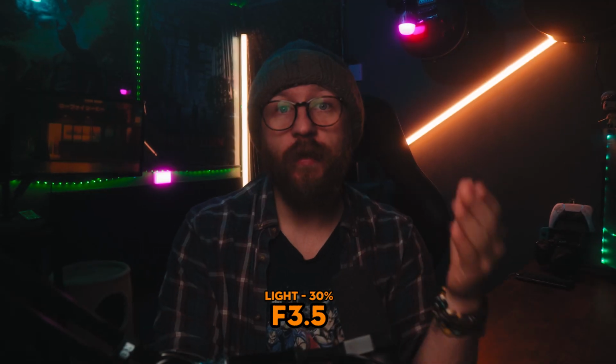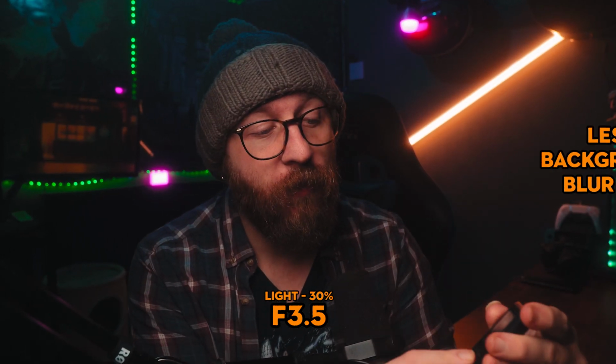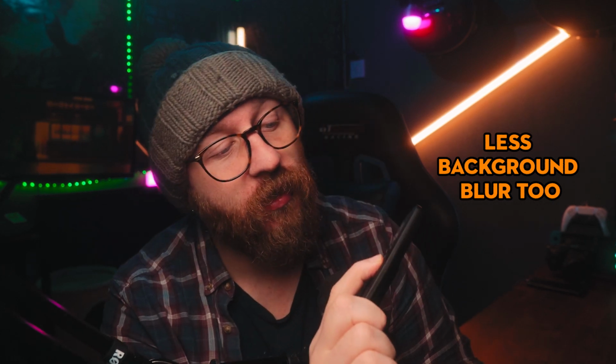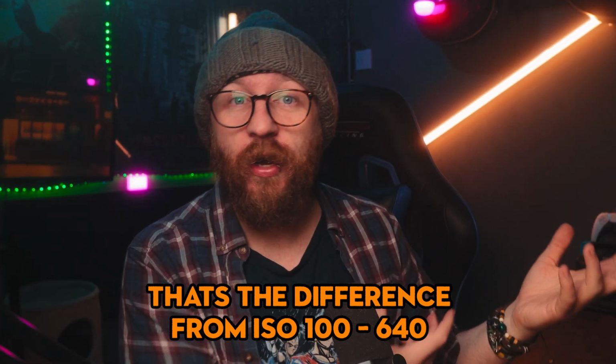And that's something you're going to struggle with if you're using a kit lens that only goes up to 3.5, because right now I'm going to have to go up to around 80–100% of this light to actually be able to expose me correctly, or I'm going to have to up the ISO, which is also going to add noise and grain and just make your image look worse.